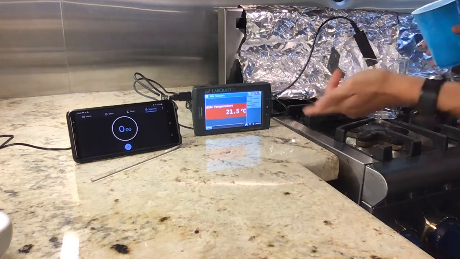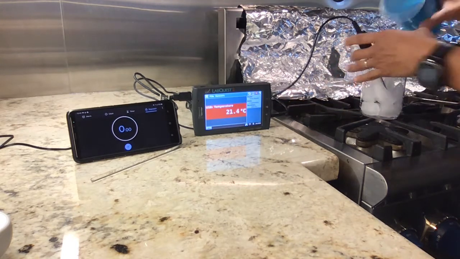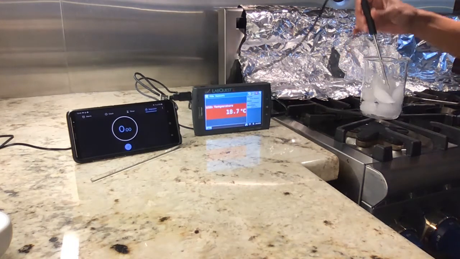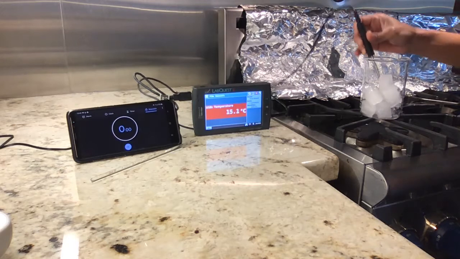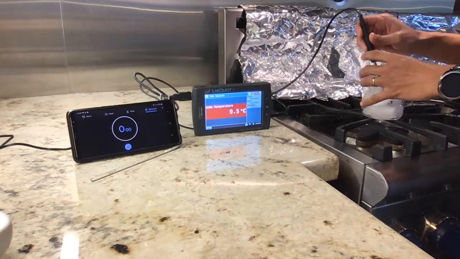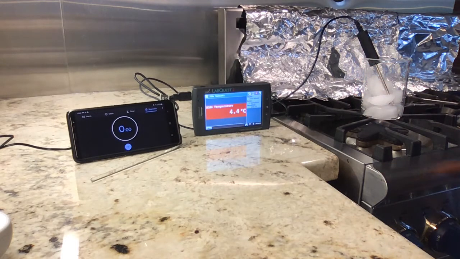Current room temperature is 21.5 degrees. Something to keep in mind, these are bigger cubes. So I'm going to wait for the thermometer to acclimate to the temperature. As much as possible, I want the ice to touch the probe of our thermometer.